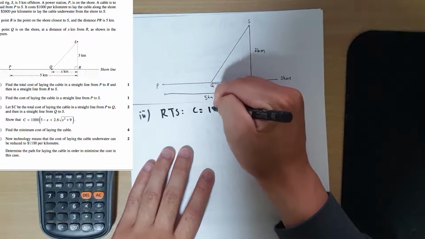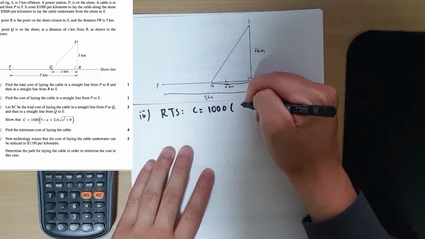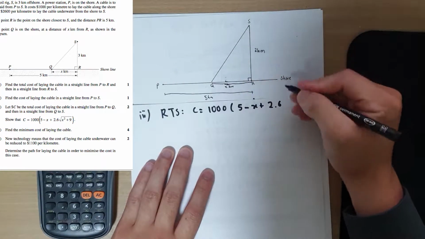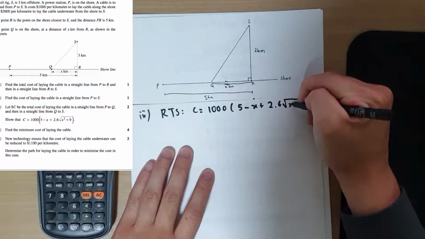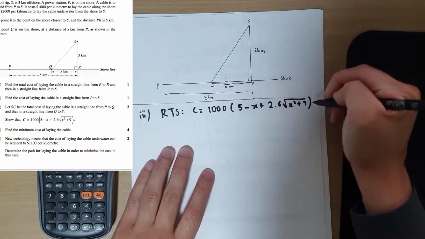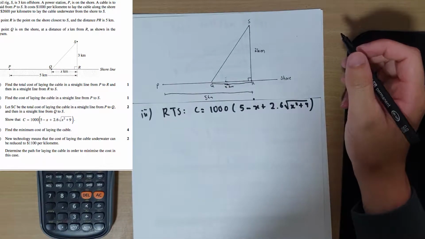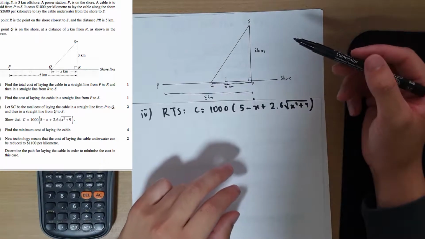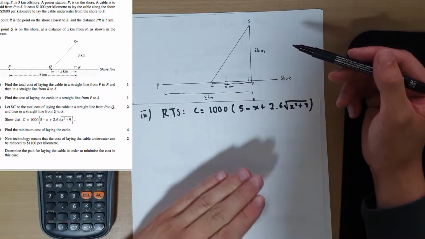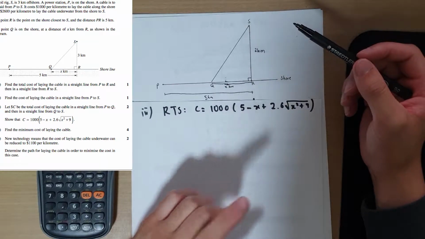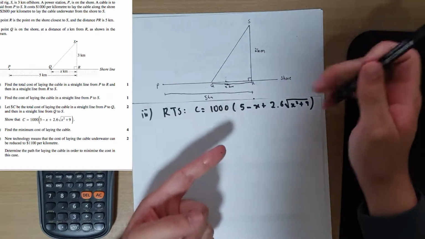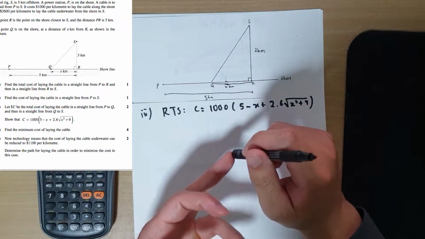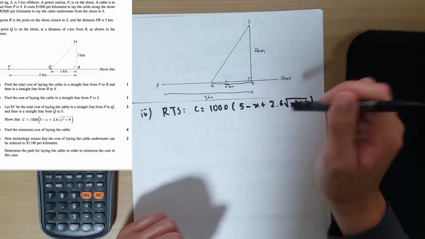C equals 1,000 times (5 minus X) plus 2,600 root X squared plus 9. Cool. So we've got to show that C equals this. Remember, we should do our question the exact same way as before. We're finding a cost of laying a cable, right? So what we've got to do is multiply the distance of what we're trying to lay by the cost. So distance times cost per kilometer is our total cost.